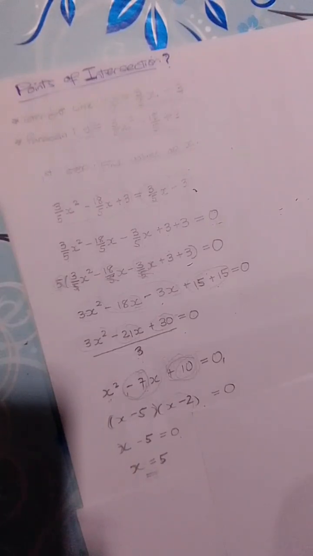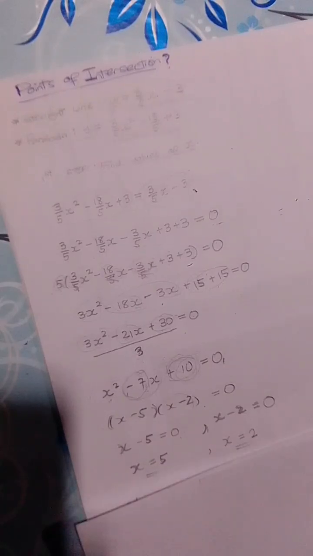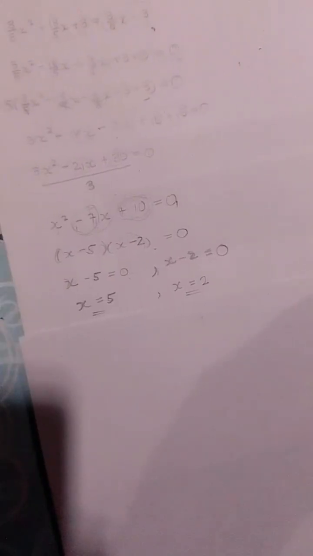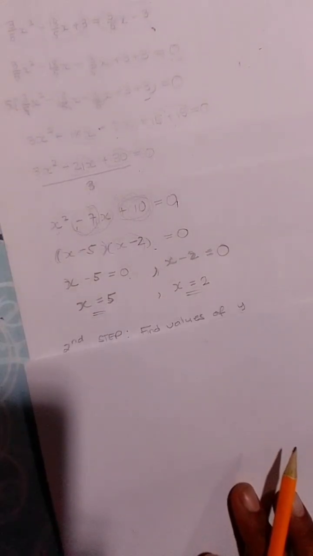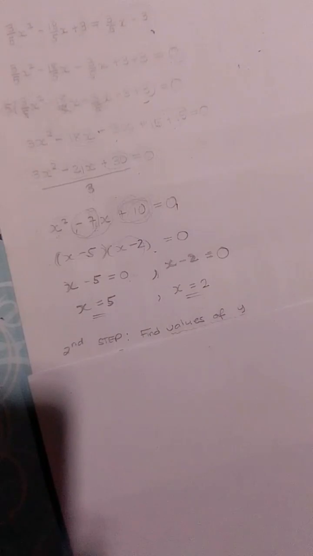So x minus 5 is equal to 0, and then x is equal to 5. Now we move on to the second one. x minus 2 is equal to 0, so we move it over to the other side, x is equal to 2. So those are our 2 points of intersection at x.